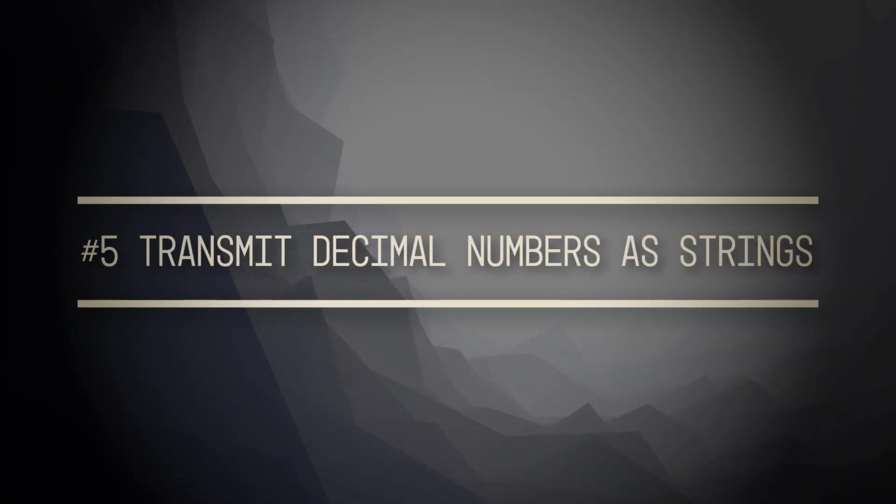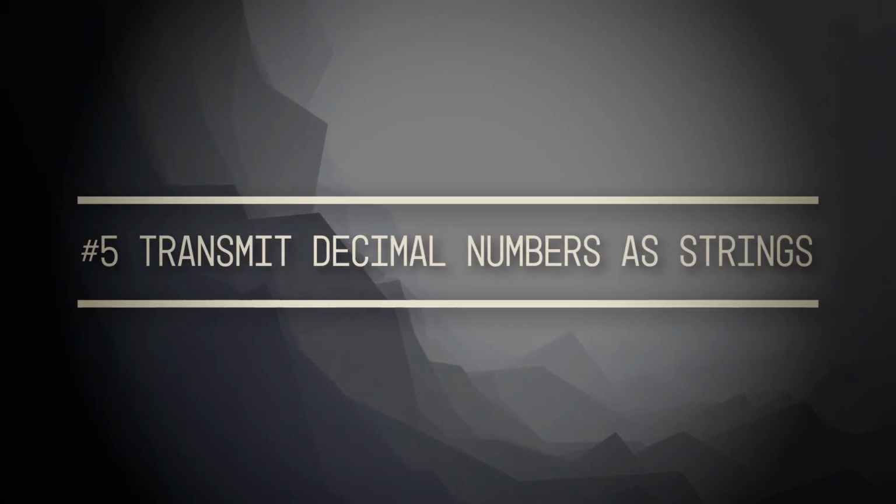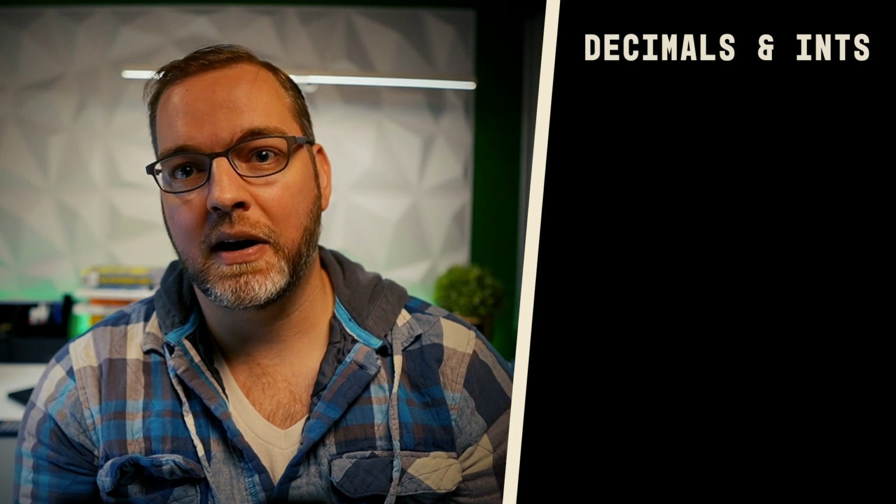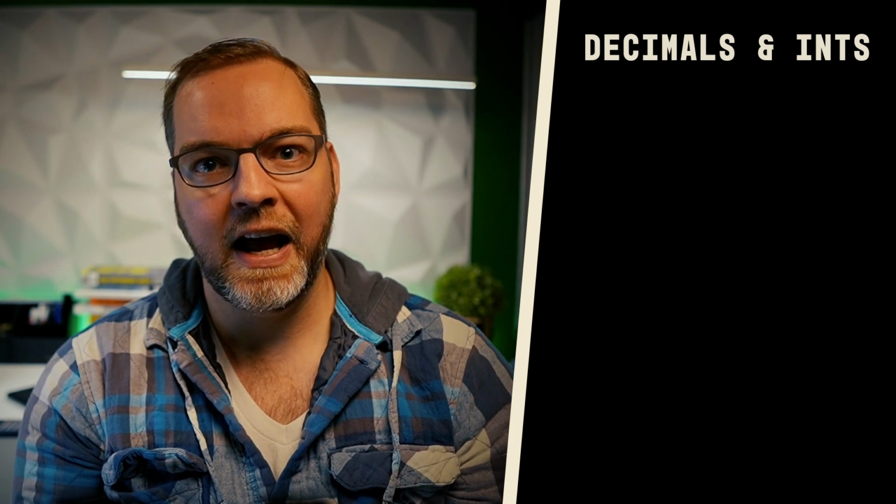Number 5, accept and return decimal numbers as a string. It is common for APIs nowadays to accept and respond with JSON data. When you are dealing with integers, it's fine to return them as numbers in JSON. However, when you are dealing with numbers that have decimal parts, the API should accept and return them as strings. For example, if a user wants to set the hours billed for a project to 10.25 hours, have them submit a string of 10.25.